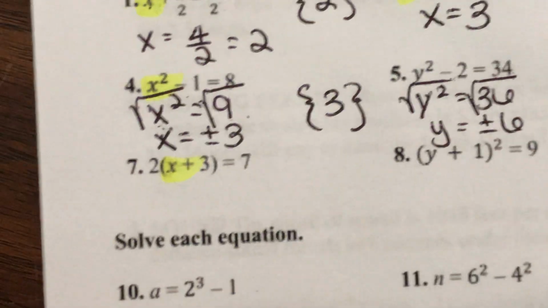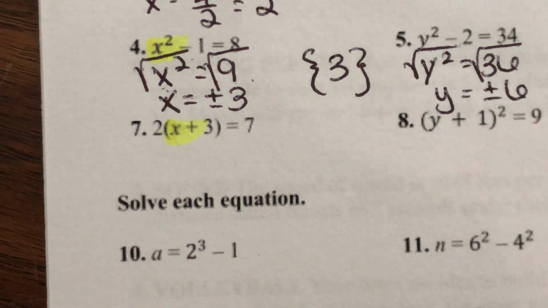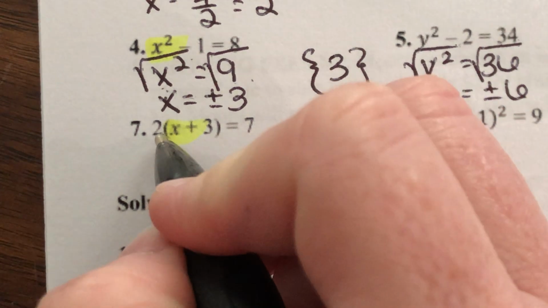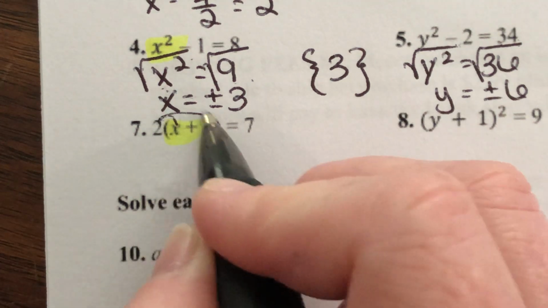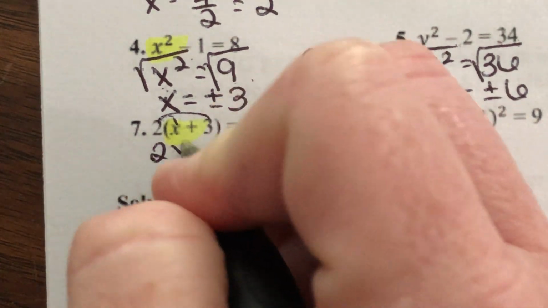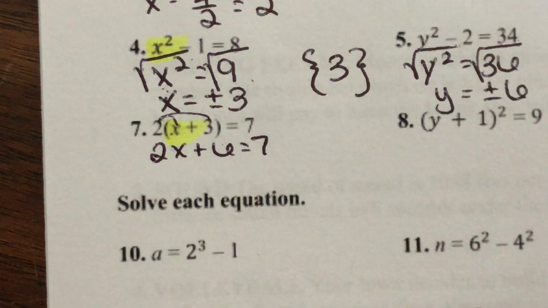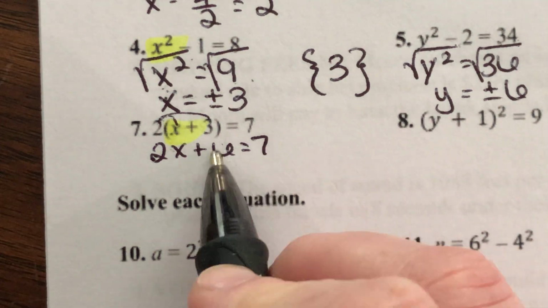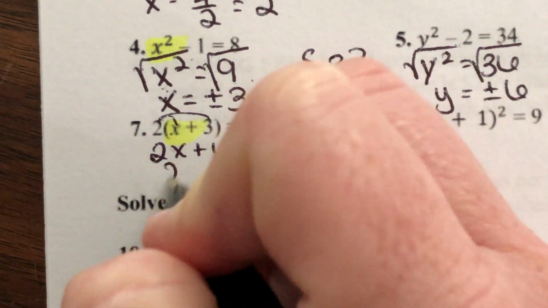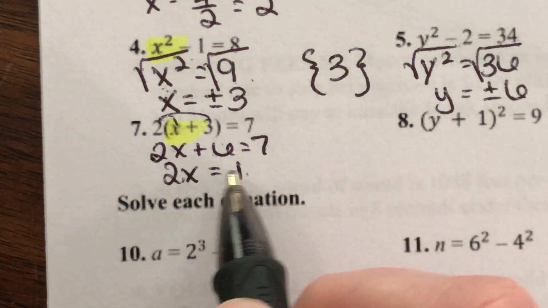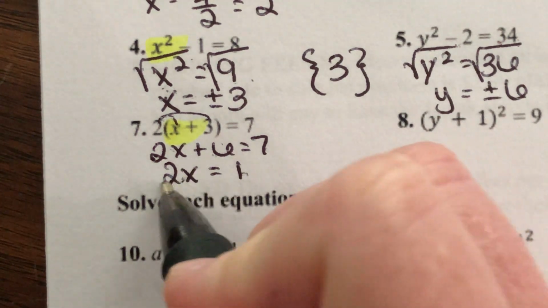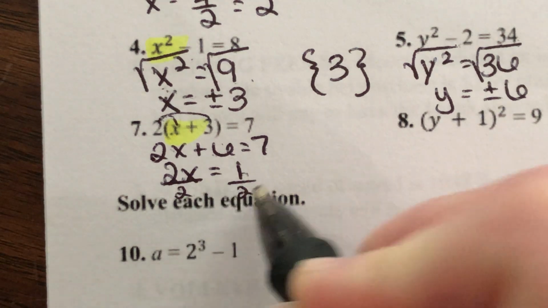Oh, I skipped number 7 down here that had an x. Let's go back to that for a second. Here I'm going to multiply. I'm going to distribute my 2. So I'll get 2x plus 6 equals 7. I'm going to subtract 6 from both sides of my equal sign, so I get 2x equals 1. And then I'm going to divide both sides of my equal sign by 2.